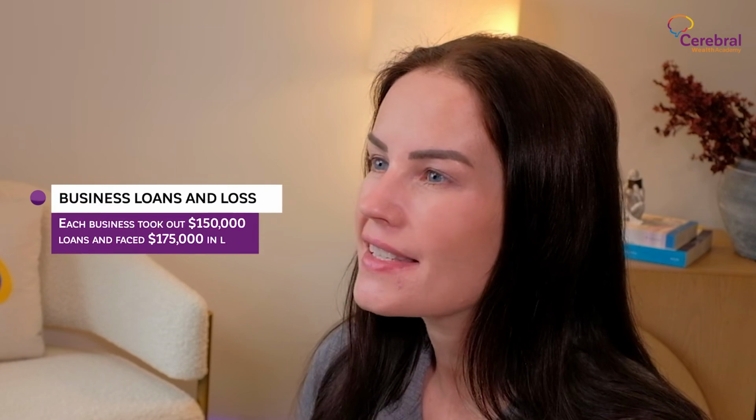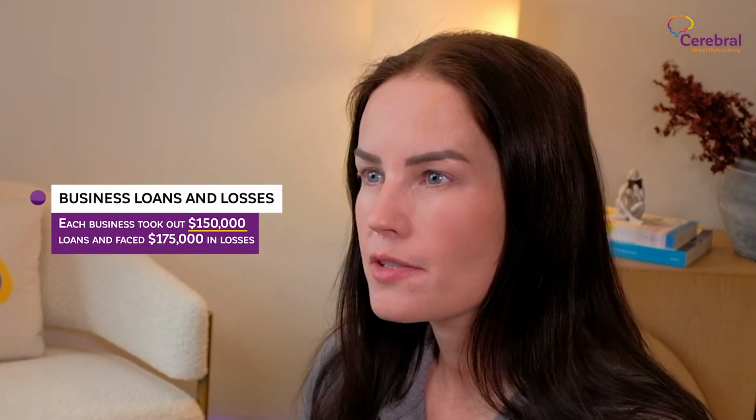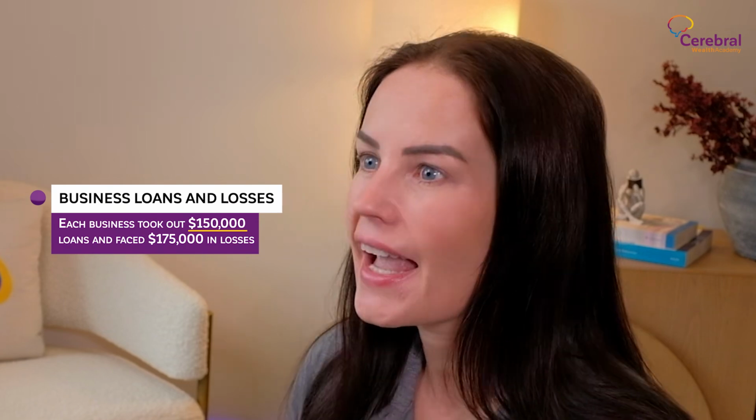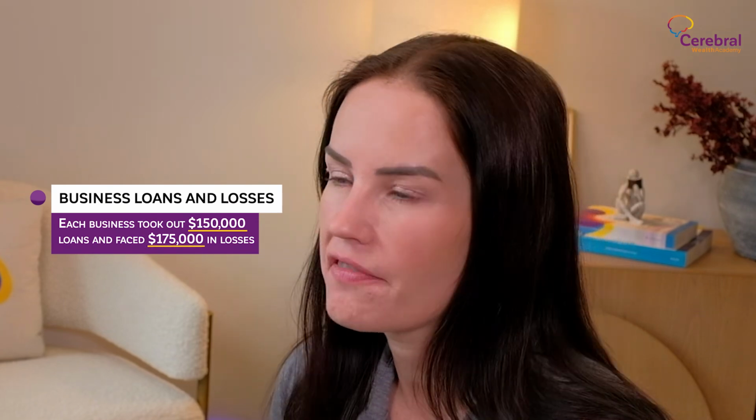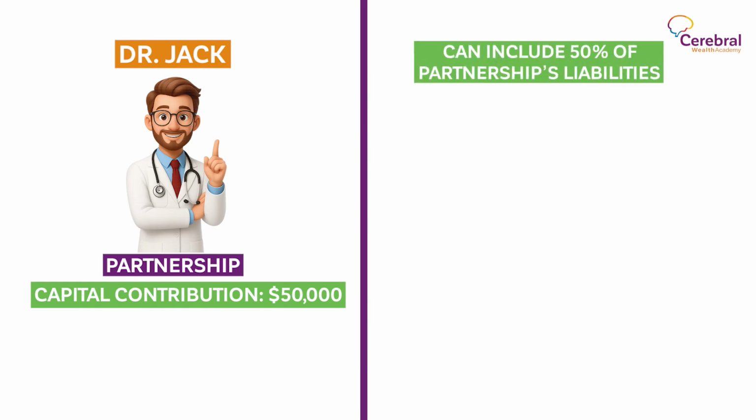Also, the businesses have each borrowed $150,000 from a bank, backed by the owner's personal guarantees, and have run up losses of $175,000. Jack's initial basis in the partnership is his capital contribution of $50,000. Since Jack is a partner, he can increase his basis by his share of partnership liabilities.